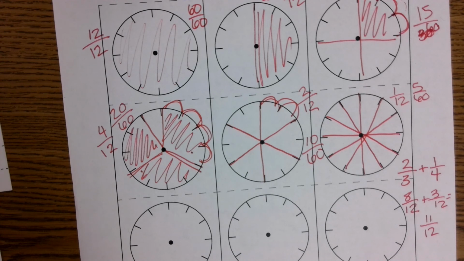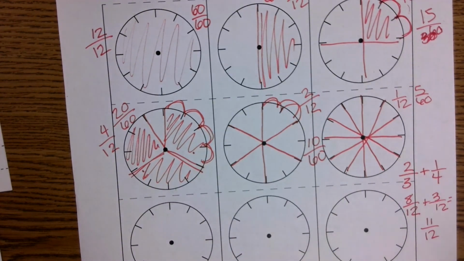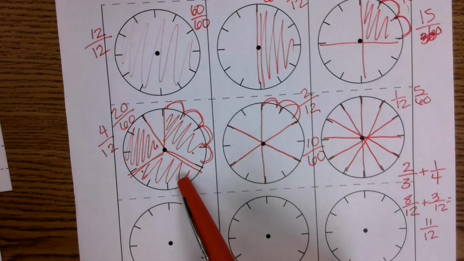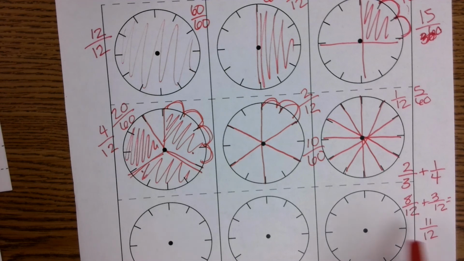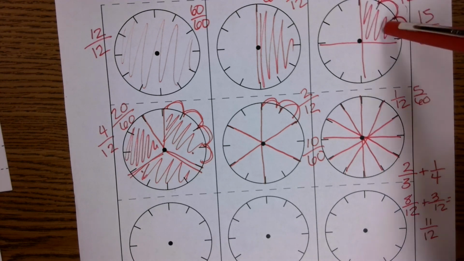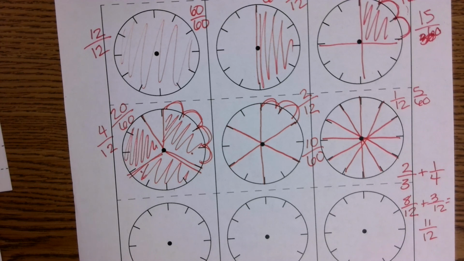Again, this is just a way for them to have something to help them and something to relate to when they're adding fractions, and to get them to see that we had to have the same piece size. So we talked about the 12ths with this one. We could have gone to the 60ths if we chose to, but we had to have them the same size. We couldn't just do 1/4 and 2/3 and just add straight across, which is what kids automatically want to do.